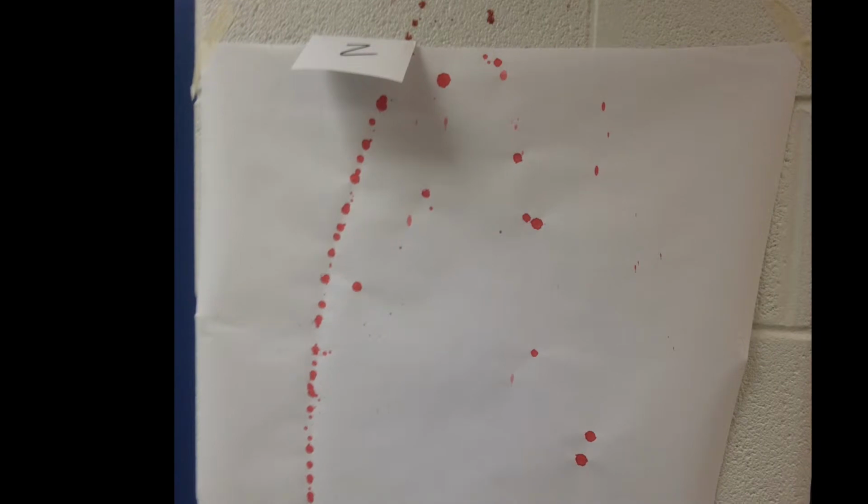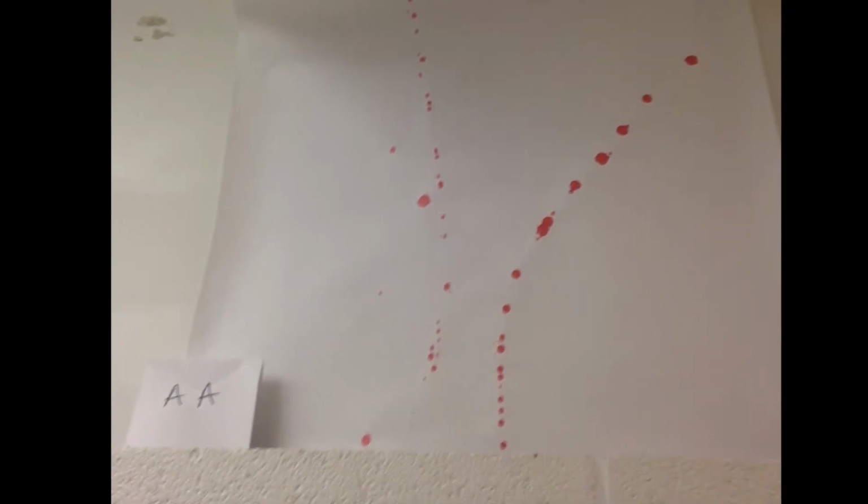Here we have evidence AA and Z, located on the west wall, right of the door, and the ceiling above. The 3 blood streaks would indicate the victim was struck 4 times while facing the west wall, with the attacker's back to the west wall. All these 3 streaks matched Sara's blood being B negative.